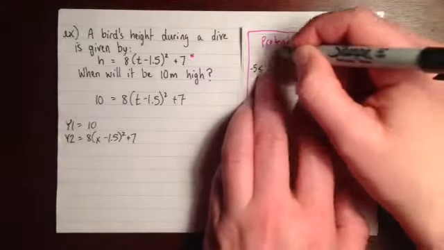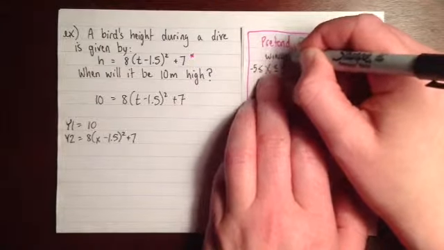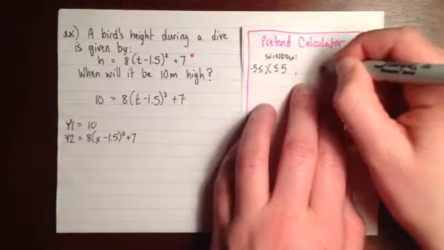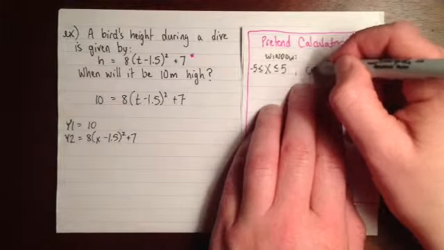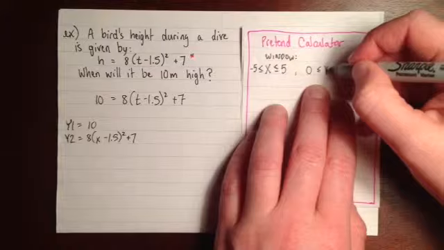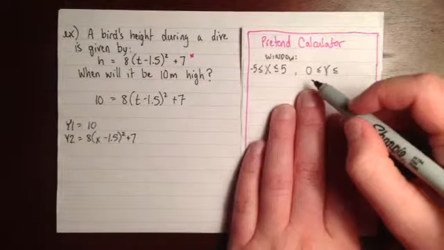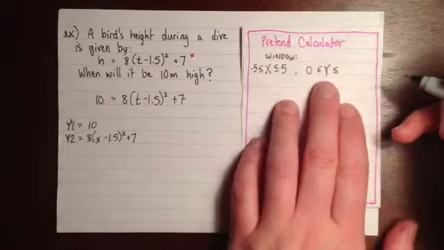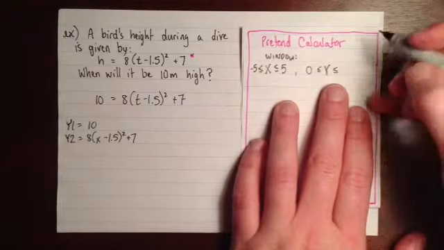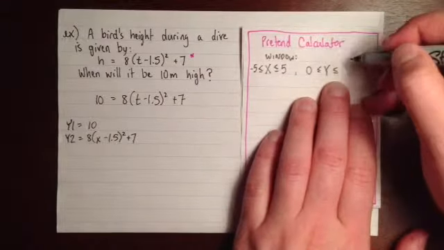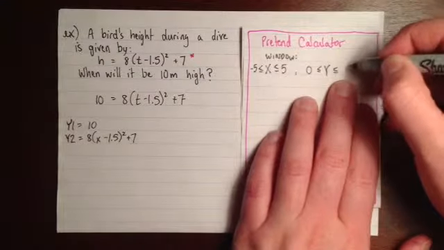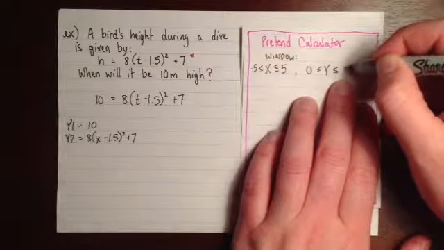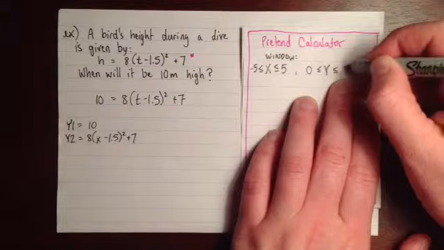And then your y, these again are the window settings. The bird never hits the ground, because it would give it a concussion. We don't want to crash the bird into the ground. So we can put 0 for our lowest y, that'll do. And you may or may not remember the bird started 25 meters in the air. You probably don't remember that, but if you play around with it, you'll see. You can see everything good if you go up to 25.